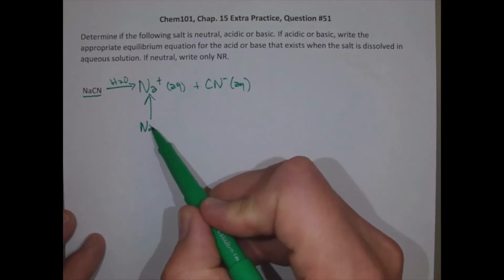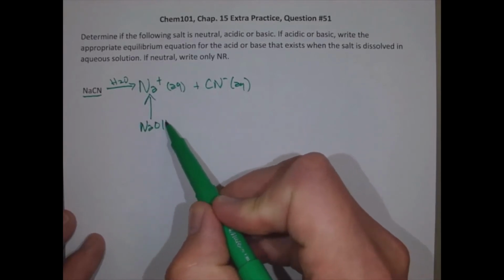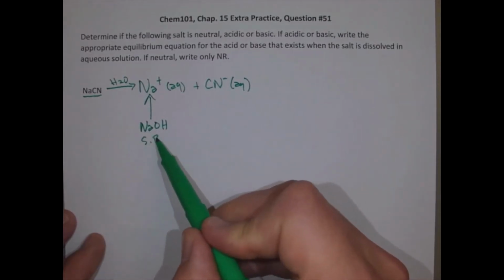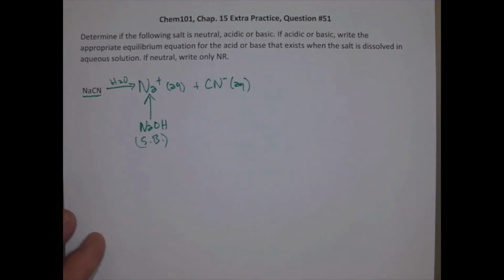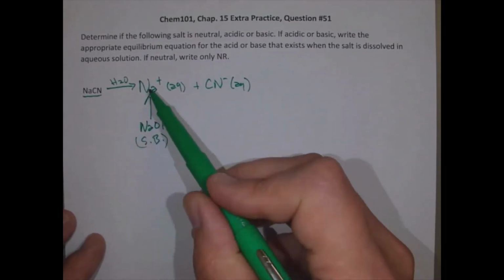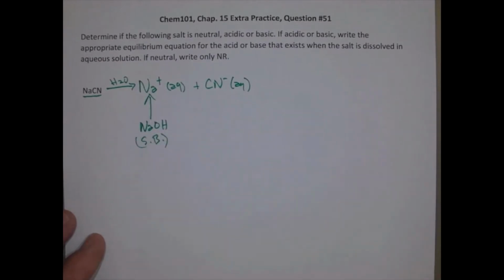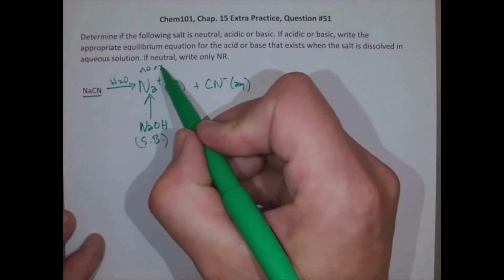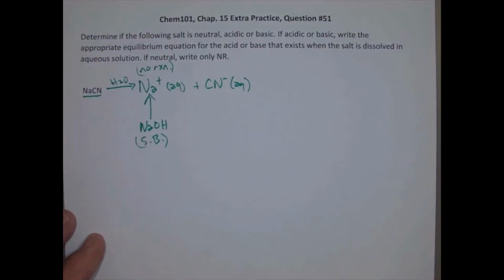Well, the base that I know that has sodium in it, just a very common one, would be sodium hydroxide. And that is a strong base. Now because of that, the rule is that anything that comes from a strong acid or a strong base will not go on to react with the water at all. So this will have no reaction. That sodium ion will not have any reaction with the water.